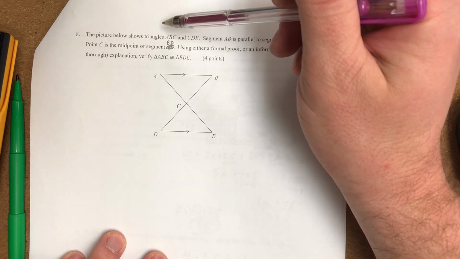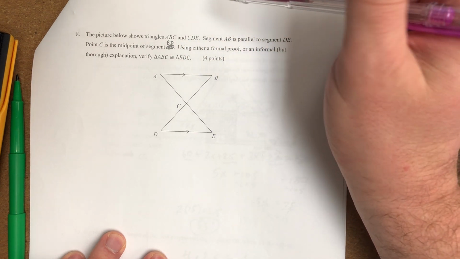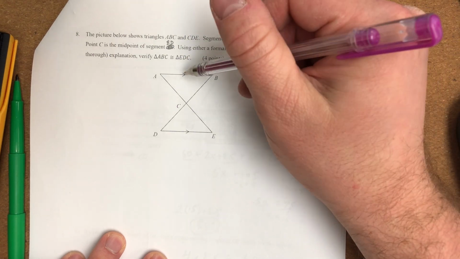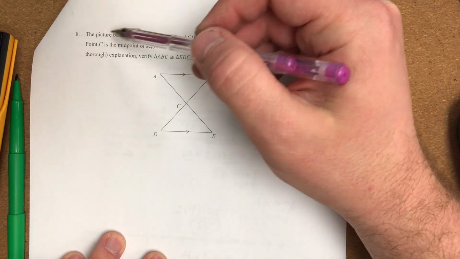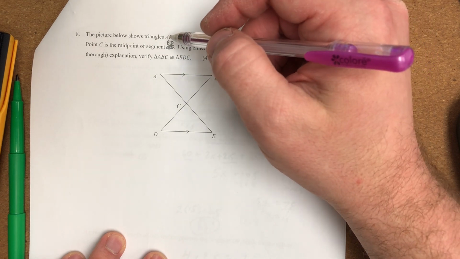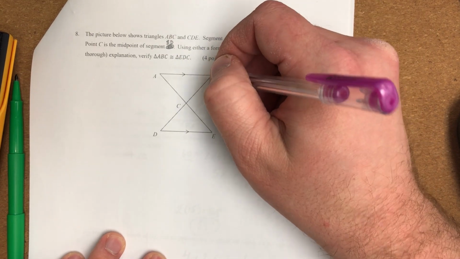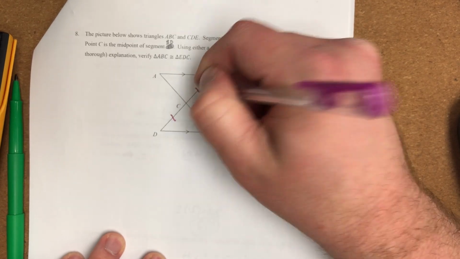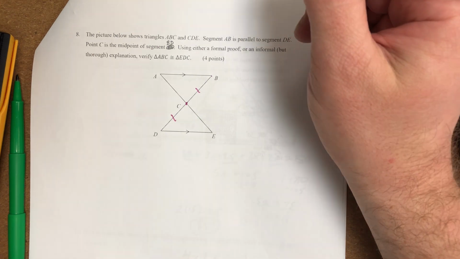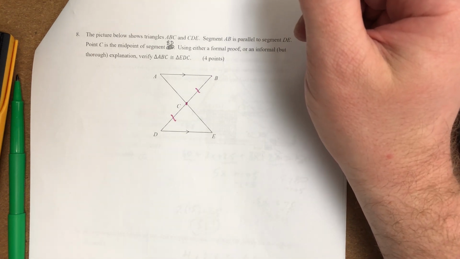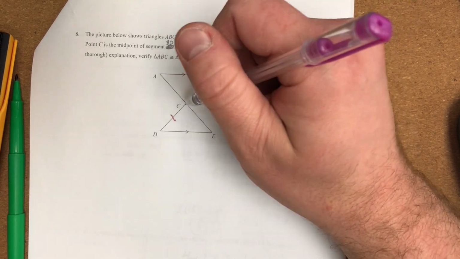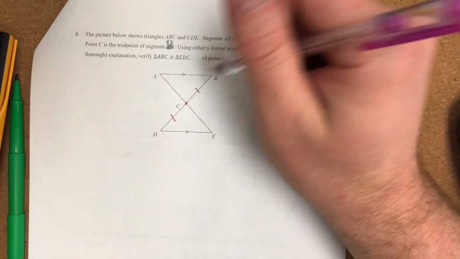The picture below shows triangle ABC and CDE. Segment AB is parallel to segment DE. Oh, and they've got little markings on there. Point C is the midpoint of BD. Oh, so I can put markings in there because that's what midpoint means. Using either a formal proof or an informal but thorough explanation, verify the two triangles are congruent, that ABC and EDC are equal to each other.